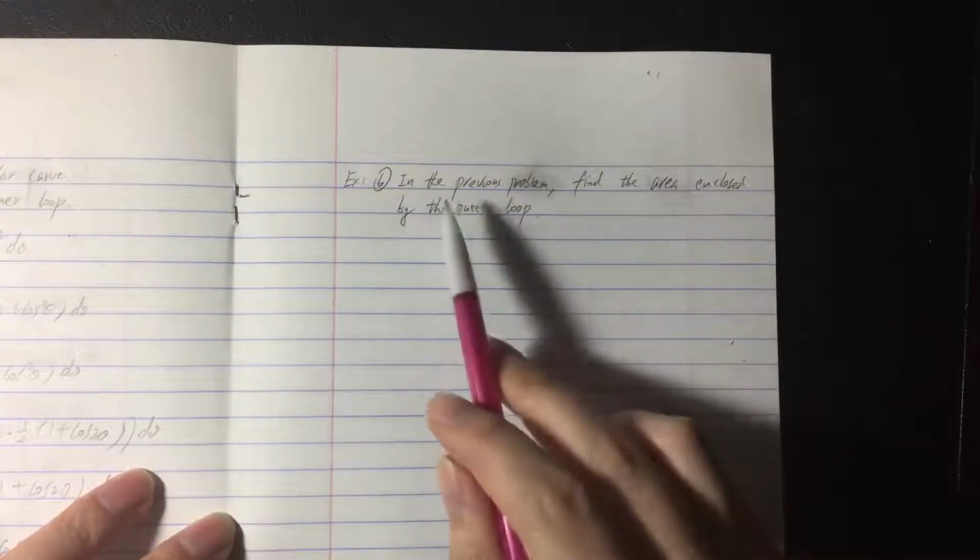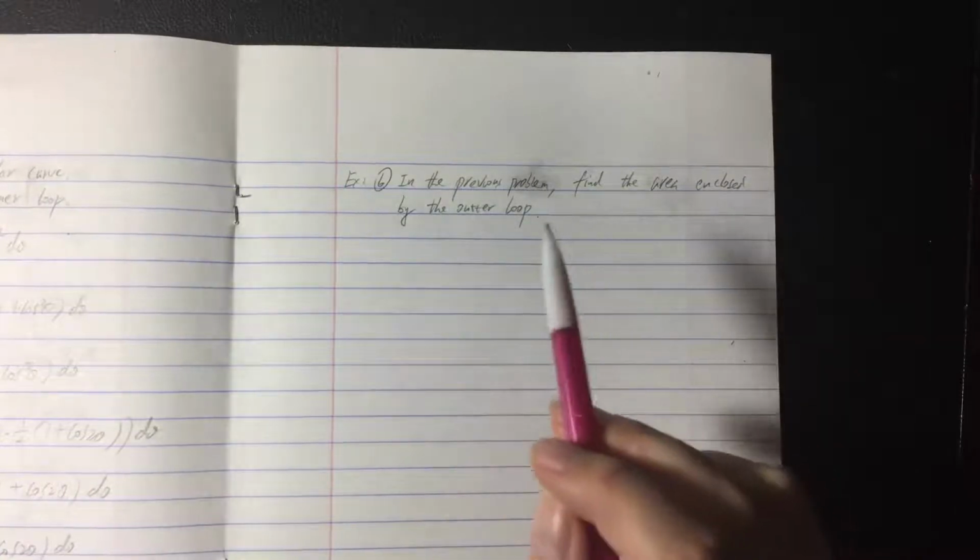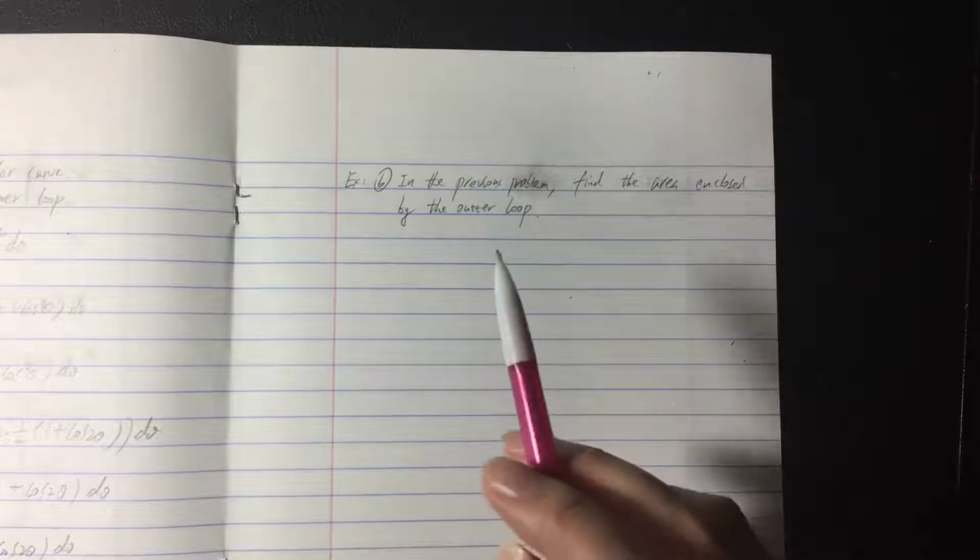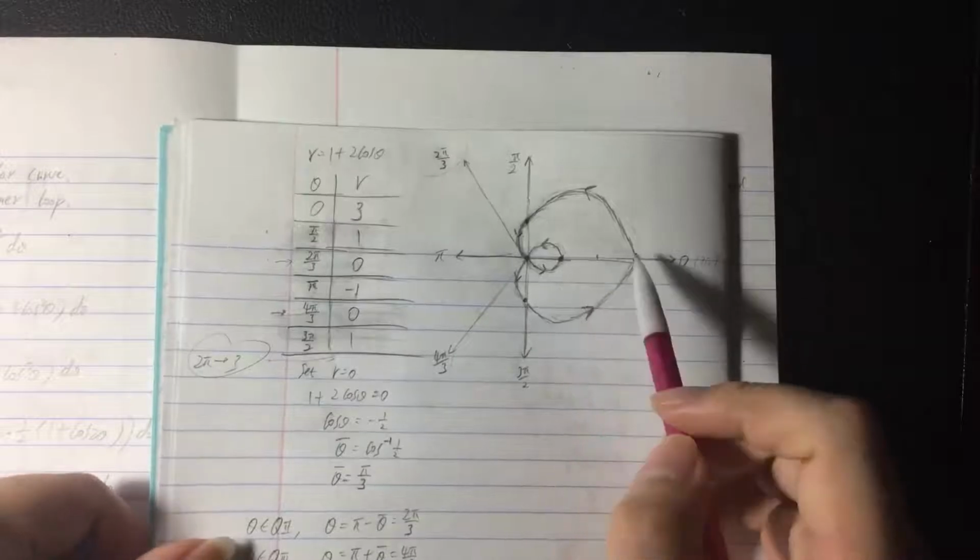Next example. In the previous problem, find the area enclosed by the outer loop. So we're looking for the area enclosed by the outer loop.